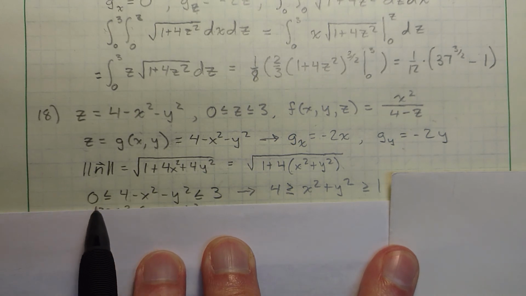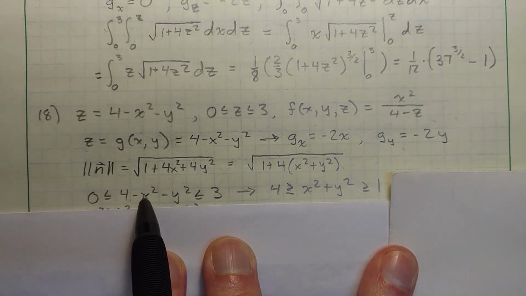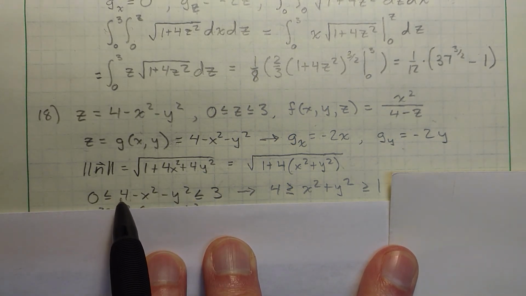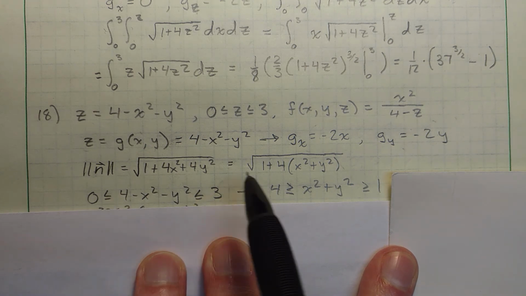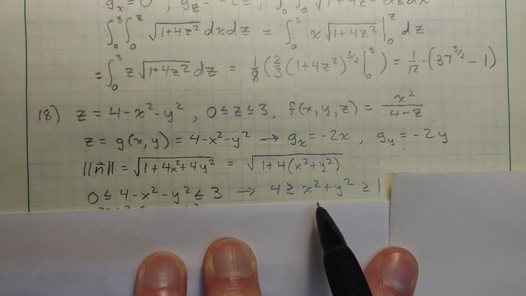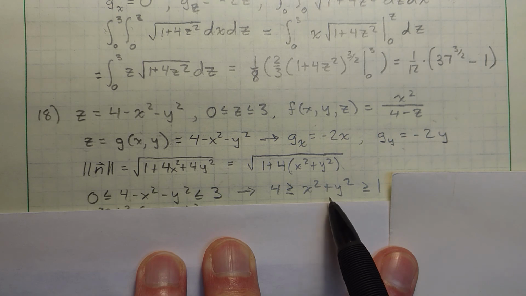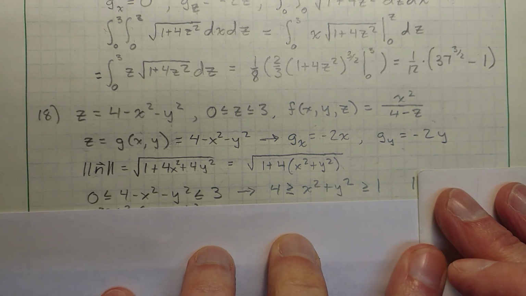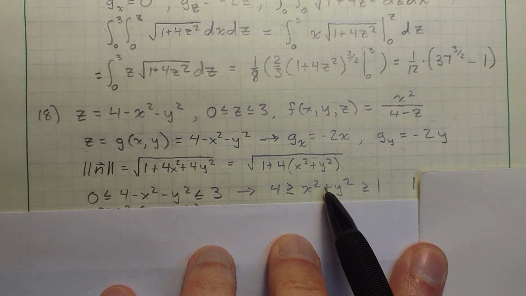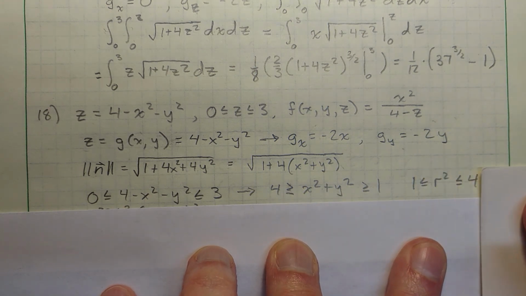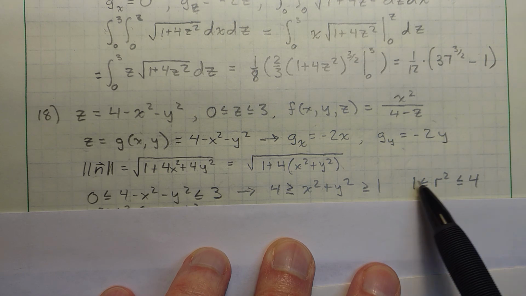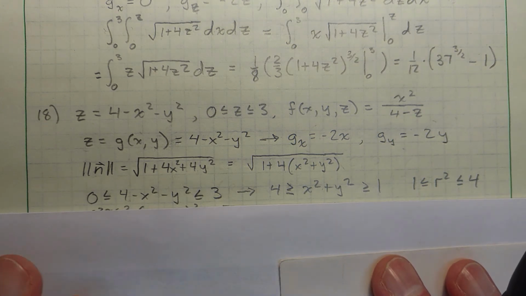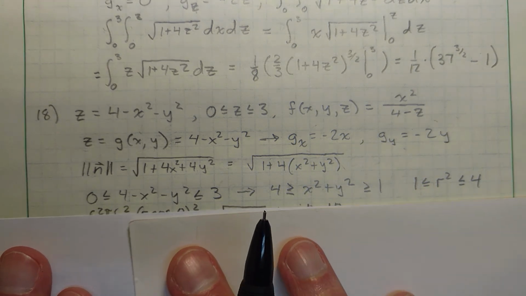So what I did is I multiplied both sides by negative to make these positive, and then that made this a negative 4, so then I added it to both sides. Of course, it flipped these signs around, and so this becomes r squared. So what I get is 1 is less than or equal to r squared is less than or equal to 4, and that means that when I take the square root, r is just going to be between 1 and 2. So now here's my integral.